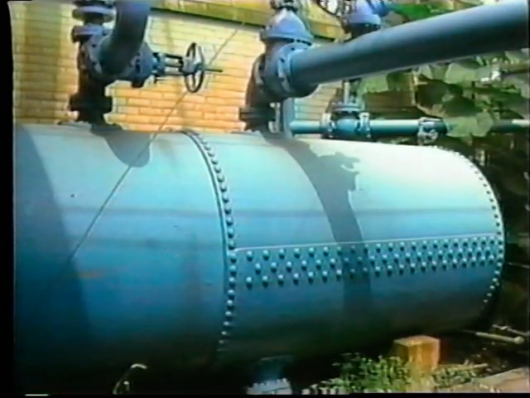Now let's talk about air receiver tanks. The receiver tank is used to store compressed air, and it helps smooth out air pulsations caused by the compressor. More important, however, it eliminates the need for frequent loading and unloading of the compressor. And this means less equipment wear and reduced maintenance.